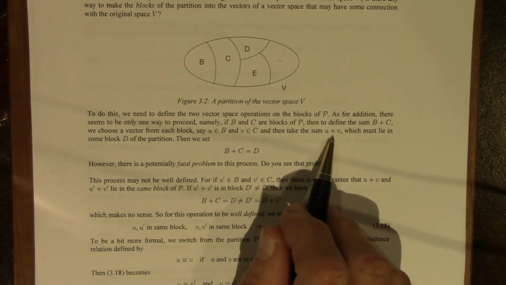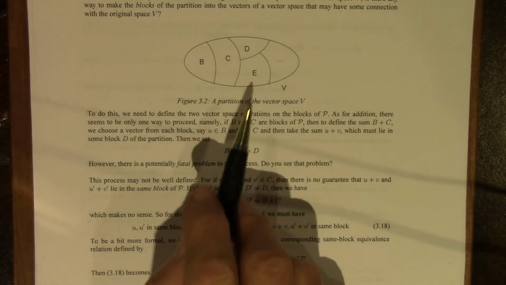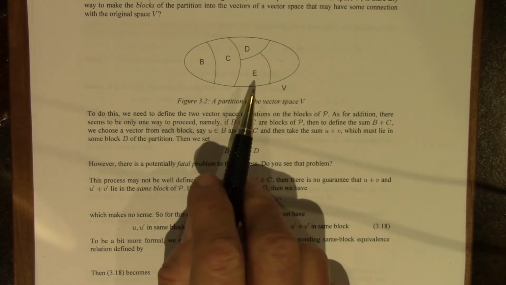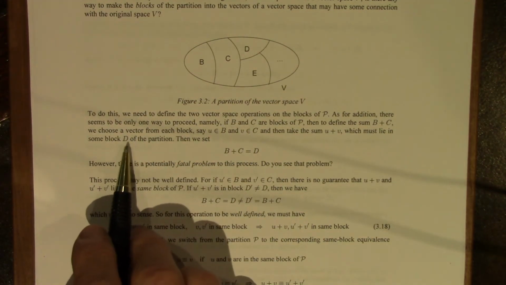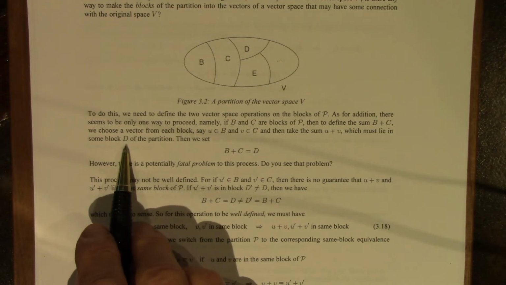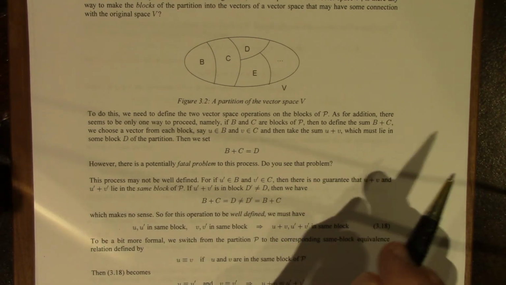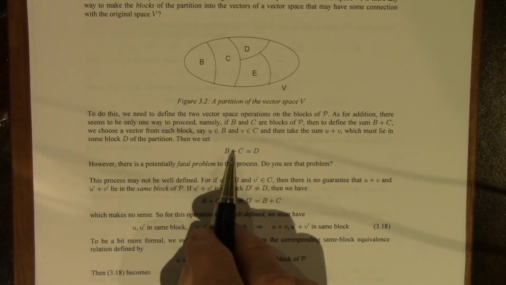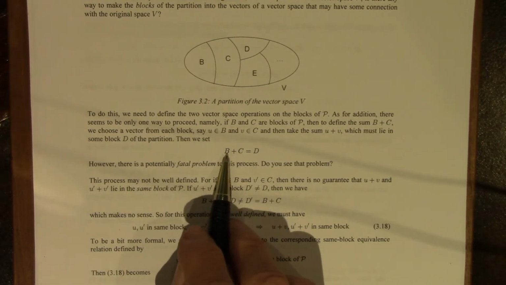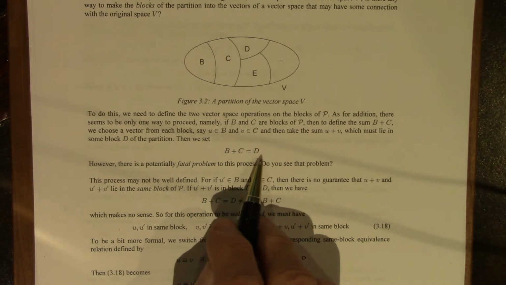That vector has to lie somewhere in the vector space, of course, and therefore in exactly one of these blocks. Let's say it lies in block D. D could be B, it could be C, or it could be another block. Then we set B plus C equal to D.